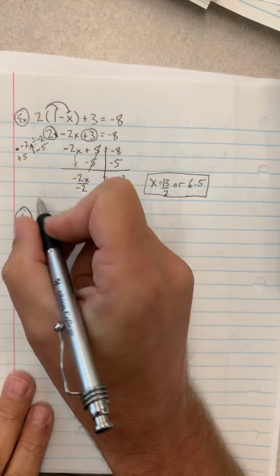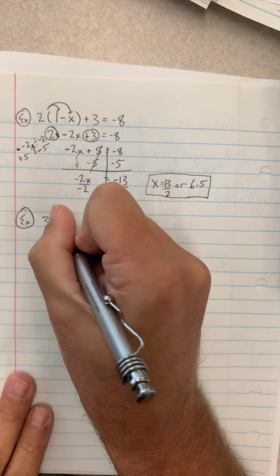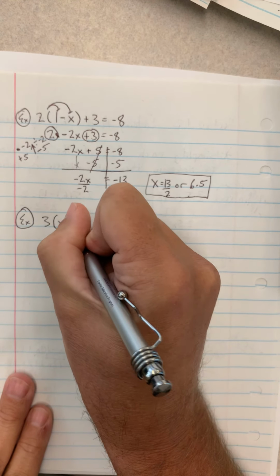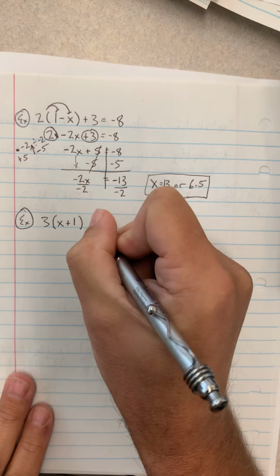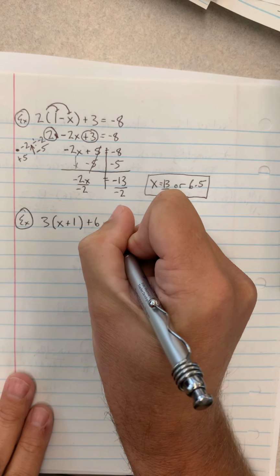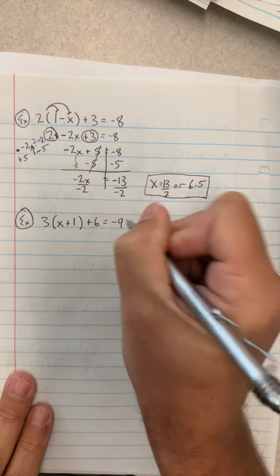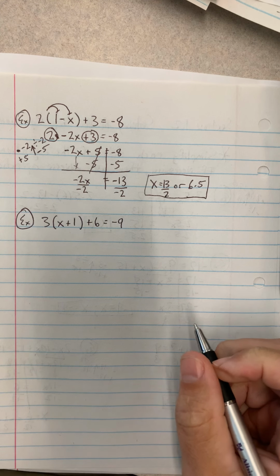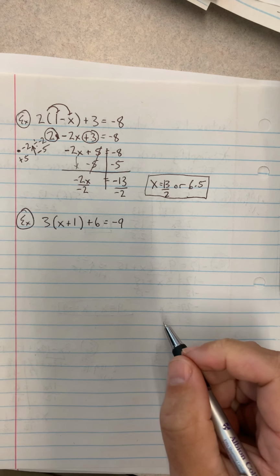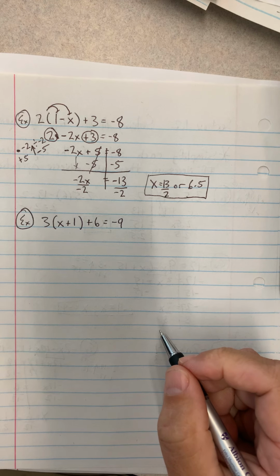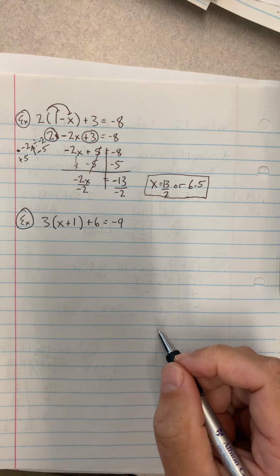I'm going to write this next one out. 3 times the quantity x plus 1, plus 6 is equal to negative 9. Go ahead and pause the video. Give this one a whirl. Come back and see if you got it.